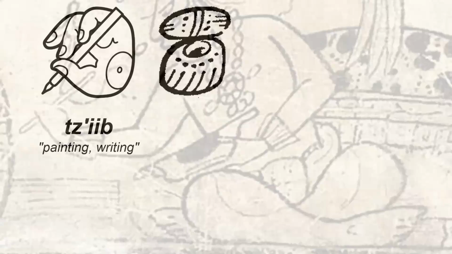So all the glyphs painted on the ceramics, in the codices, on objects like murals were called Tz'iib. But all the objects that are carved are called Ushul. Remember, this is Ushul, and this means to engrave, to carve. And this word is attested in several Mayan languages as well.